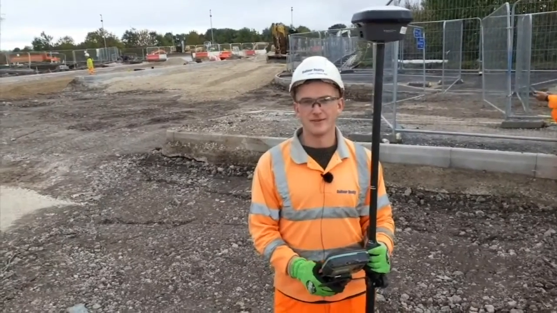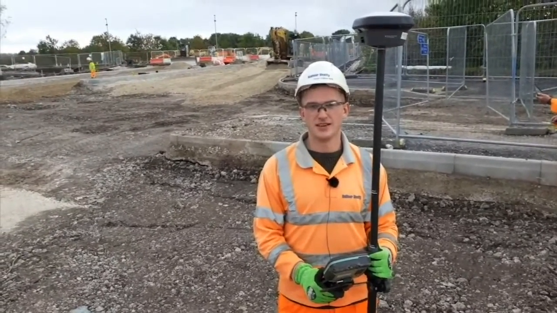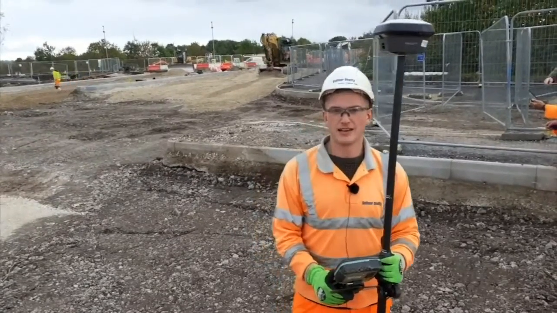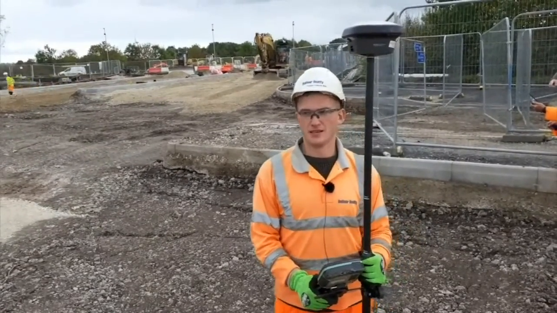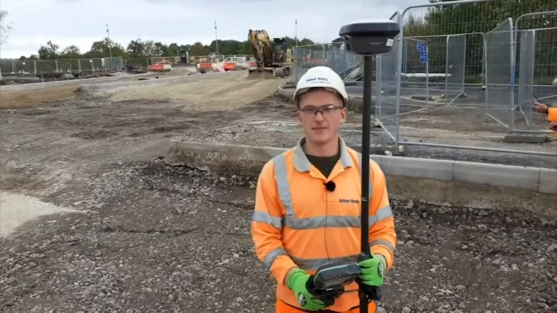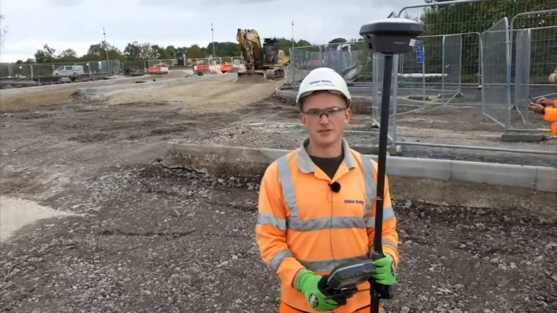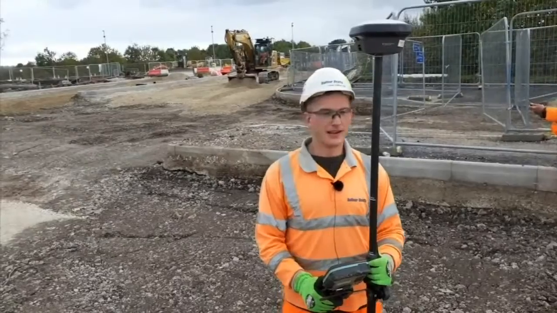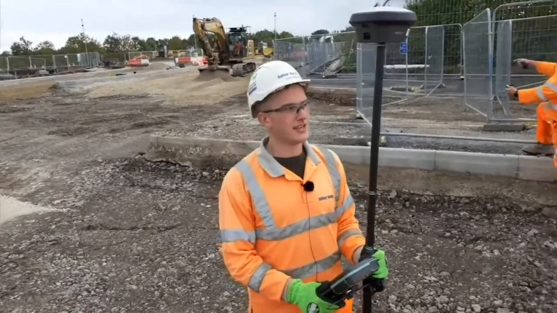Hi, I'm Anthony Cowan. I work for Balfour Beatty as a site engineer. Currently working on Gedling Access Road in Nottingham. So it's a big £30 million scheme just to provide a bypass road for the people of Gedling. So it's a pretty good project.